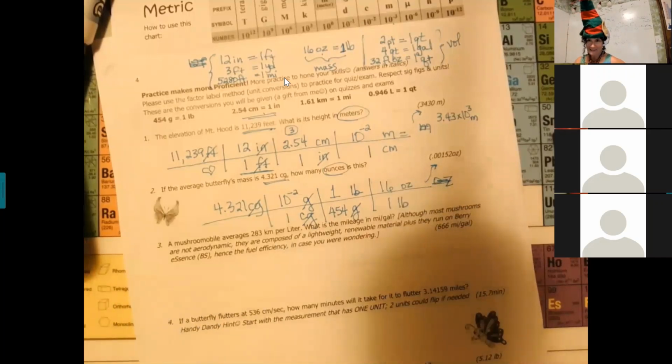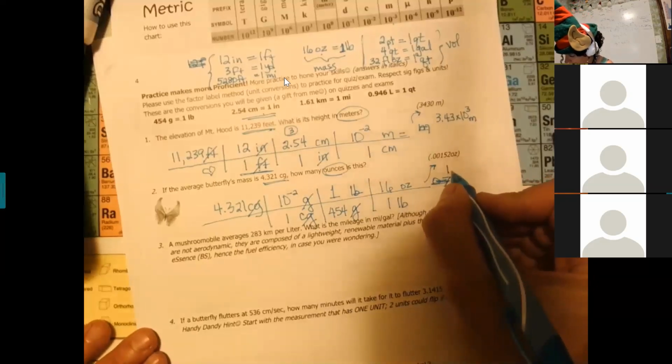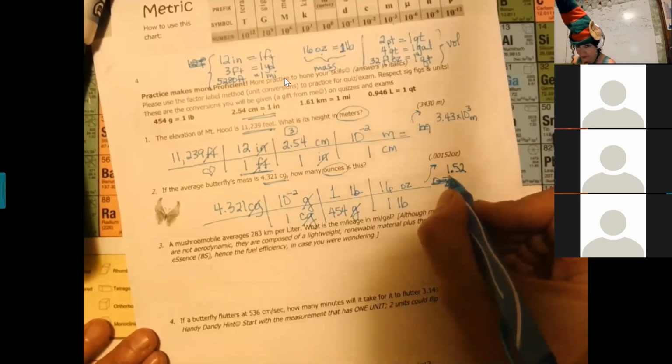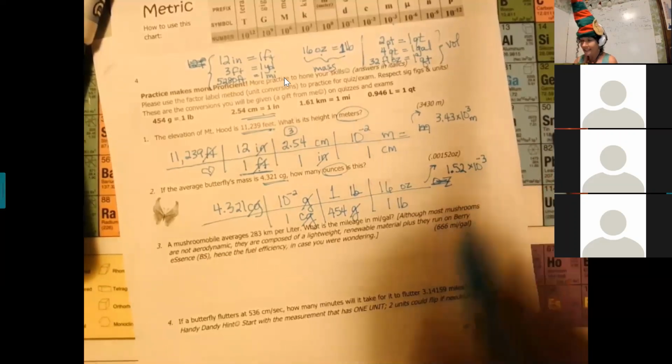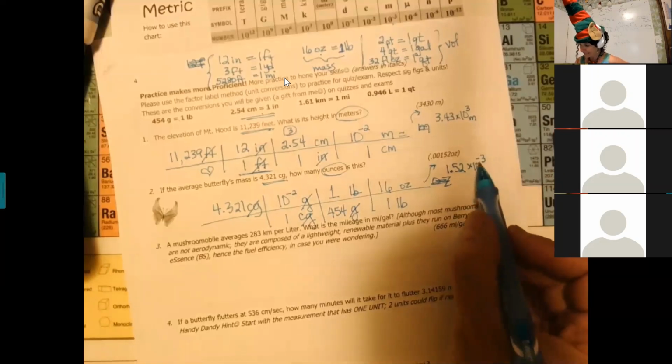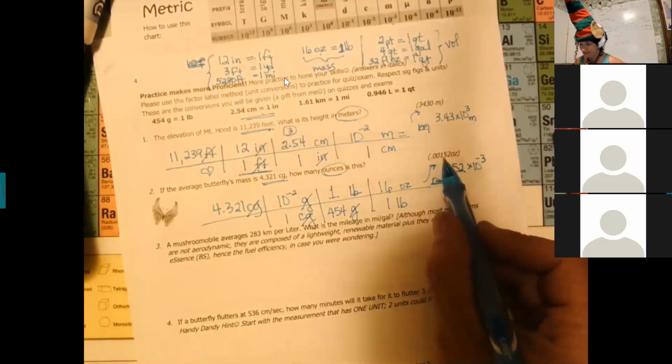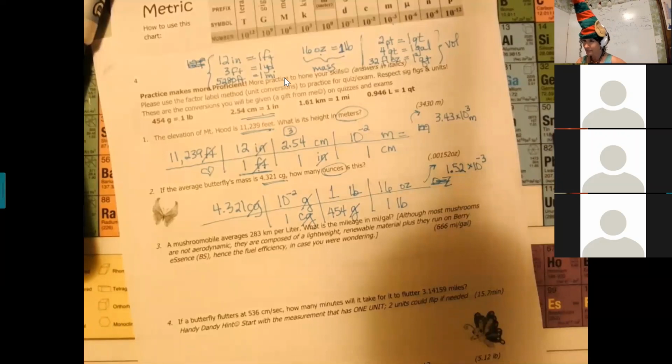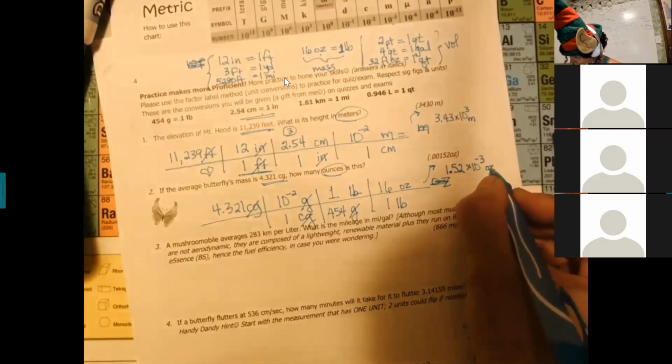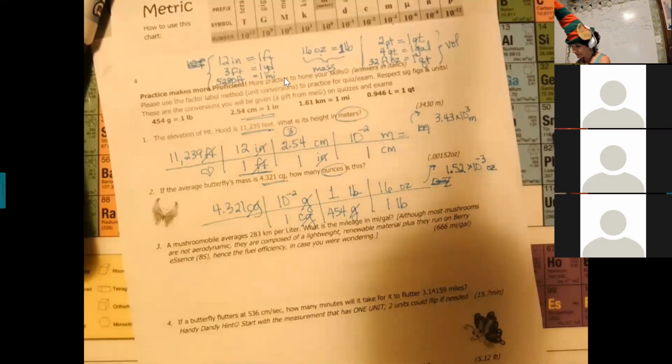I'm going to write it in scientific notation for practice, because I know some of you would like that practice. So scientific notation, again, is 1 non-zero digit to the left of the decimal. So 1.52 times 10, and this would be to the negative 3. It is a number less than 1, so it's a negative exponent, and I had to move my decimal 3 places. It's not the number of zeros, it's how many places you move the decimal. And then the unit goes after the scientific notation.